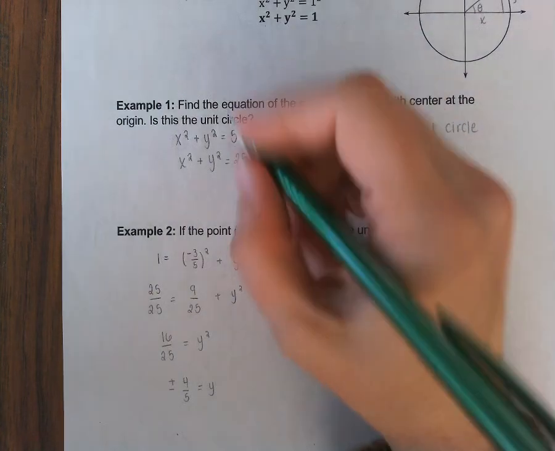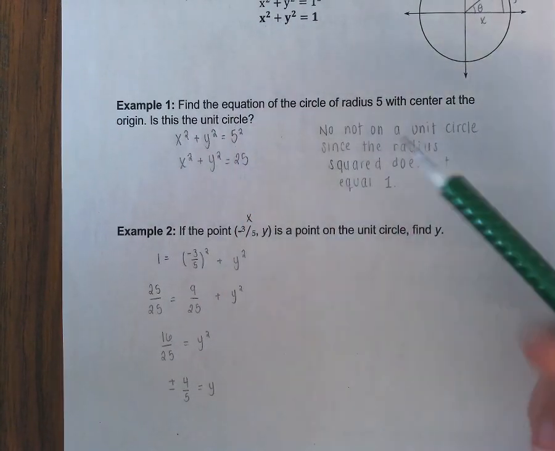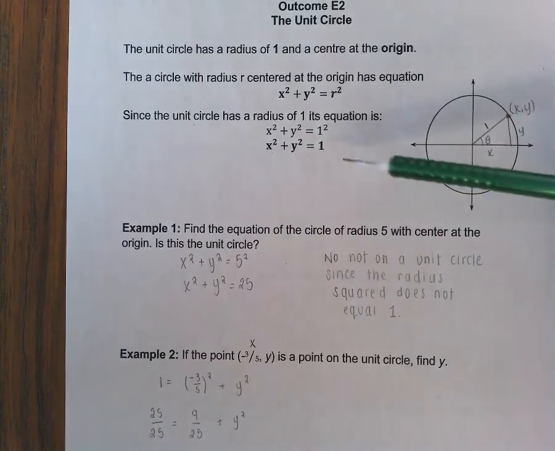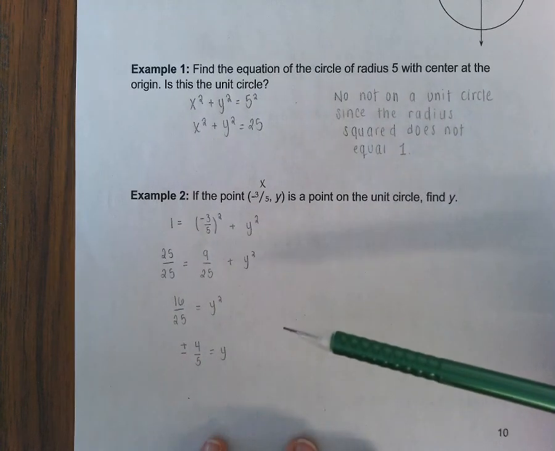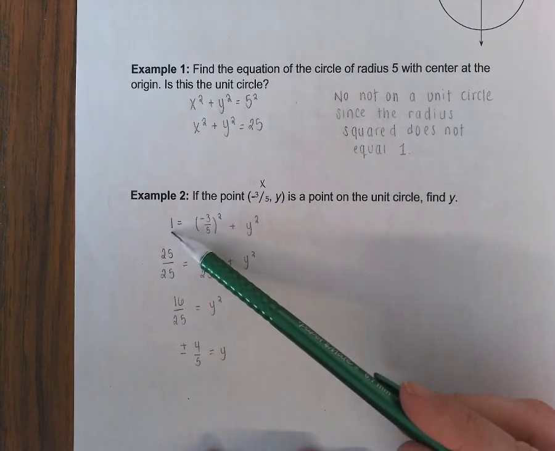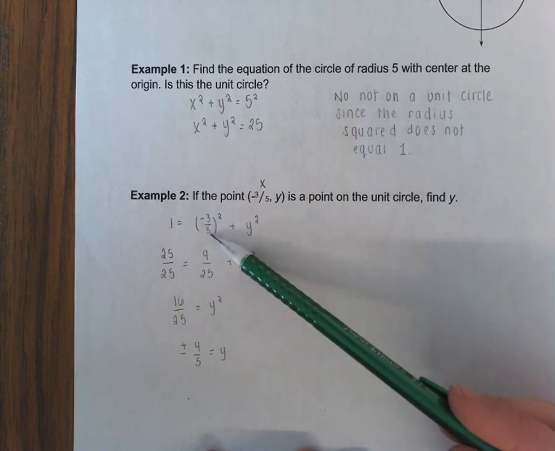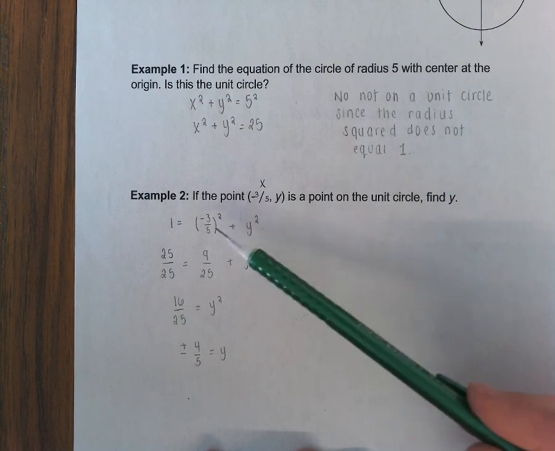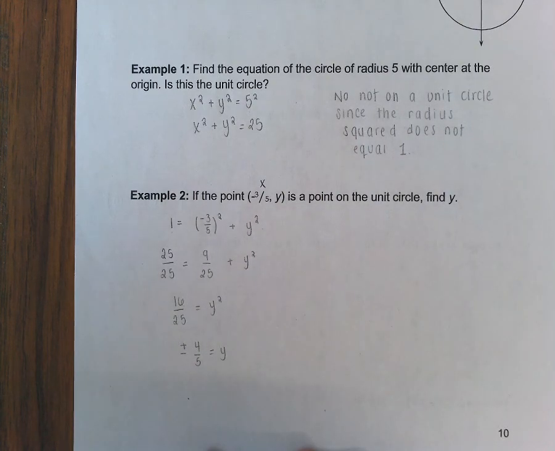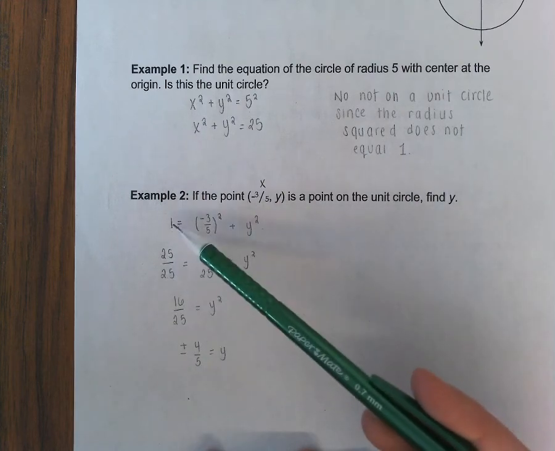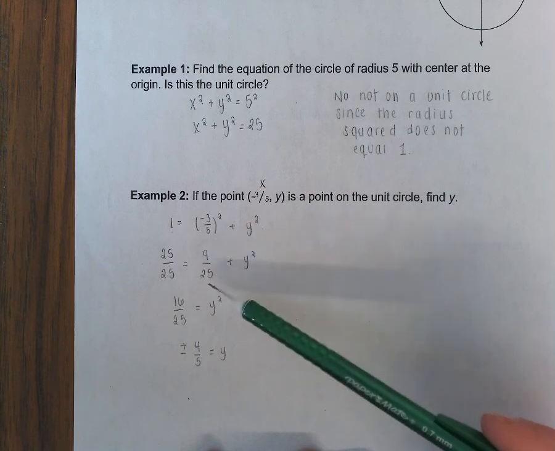From here, we have an x value and an unknown y value, but we know the equation of the unit circle is x squared plus y squared equals 1. So I can plug in my known value of 1 and my known value for x, and then I can solve for y. Here I've squared -3/5 to get 9/25, and on the left side I changed 1 so that it would have a common denominator with this 9/25.